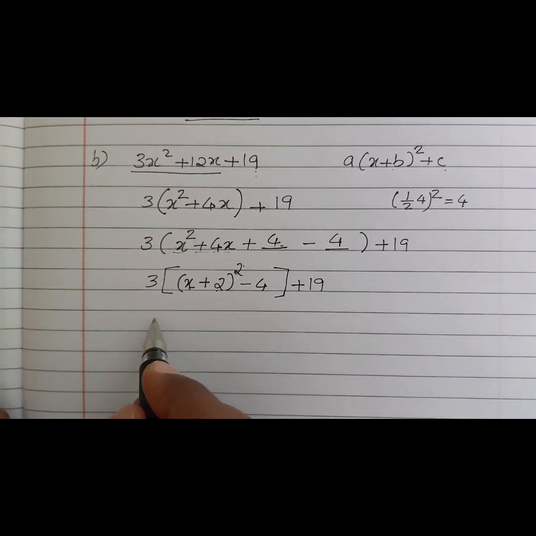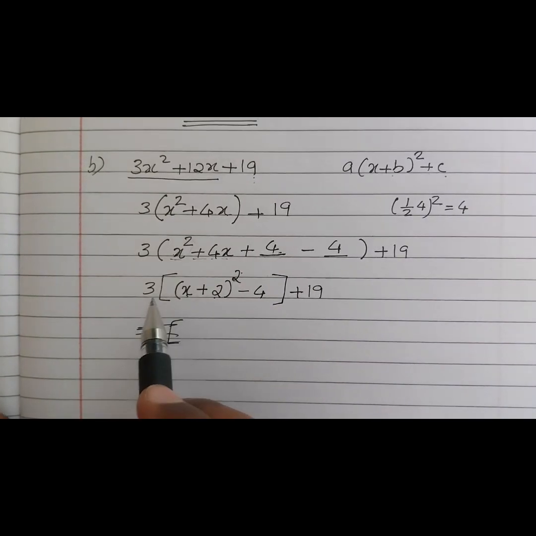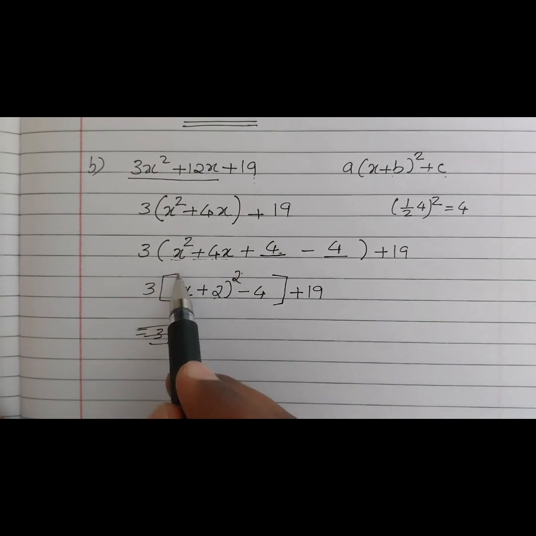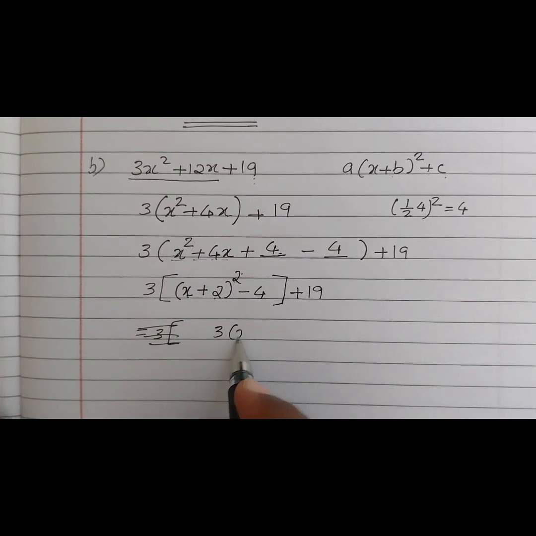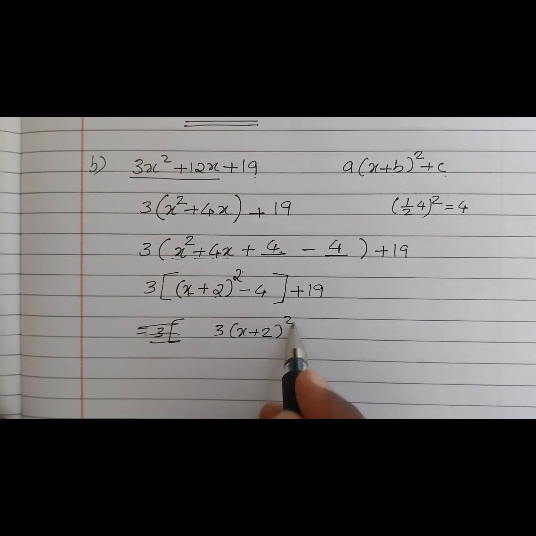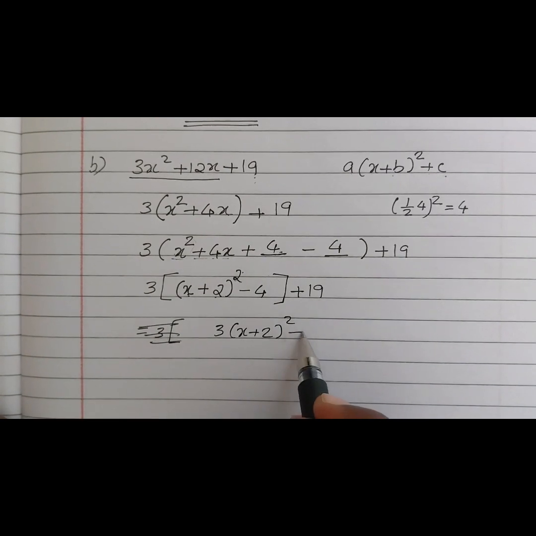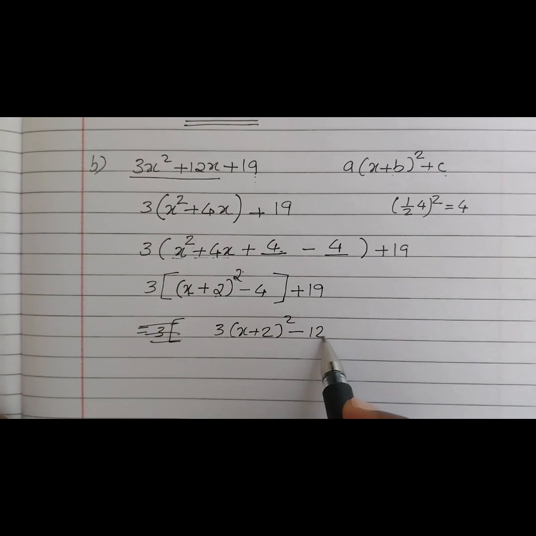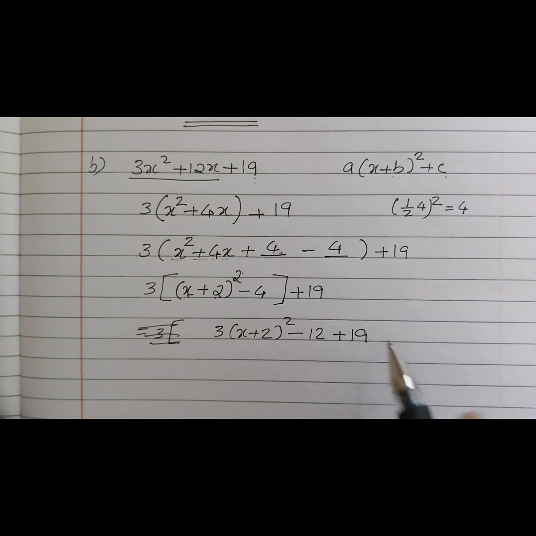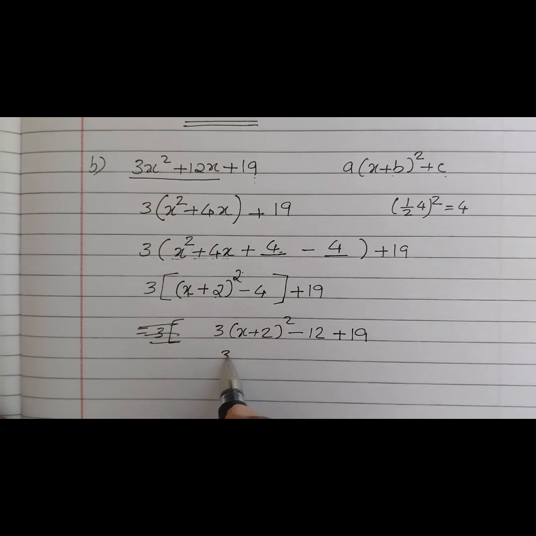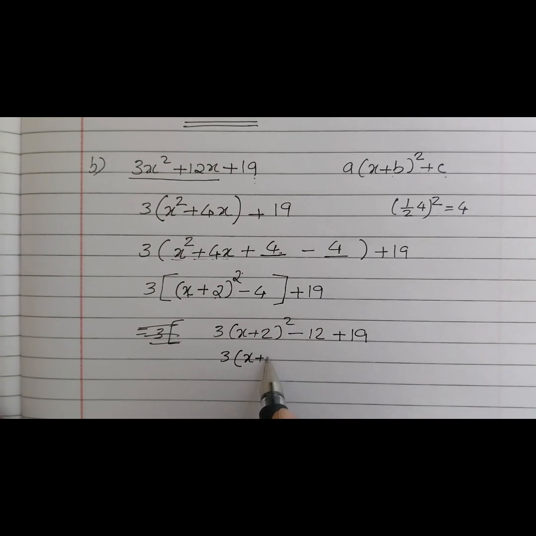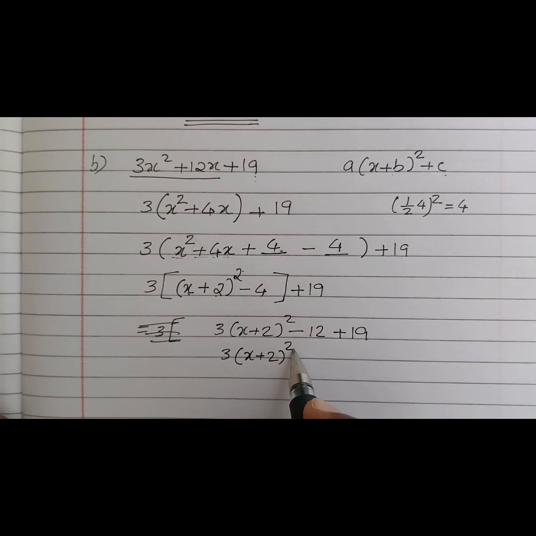Okay, so that is equal to, let's expand this bracket by multiplying 3 with each term in the bracket. So 3 times x plus 2 the whole square minus 3 times 4, 12 plus 19. That's 3 times x plus 2 the whole square plus 7.